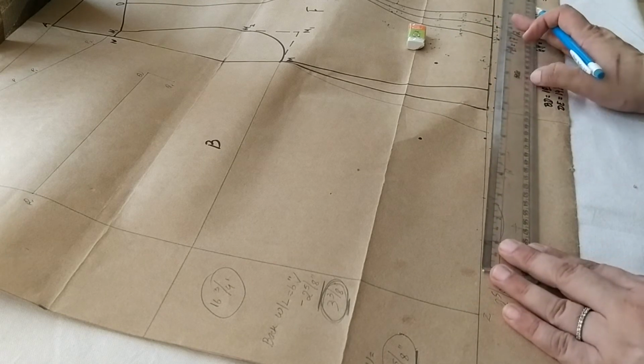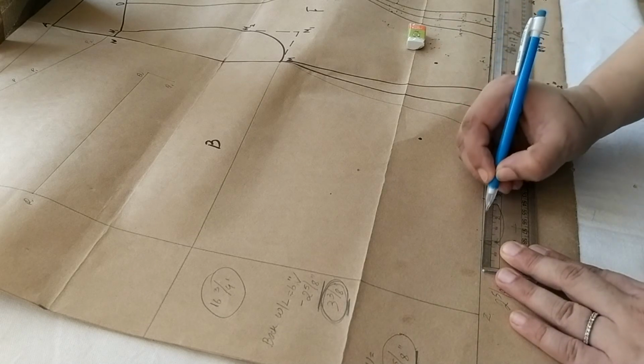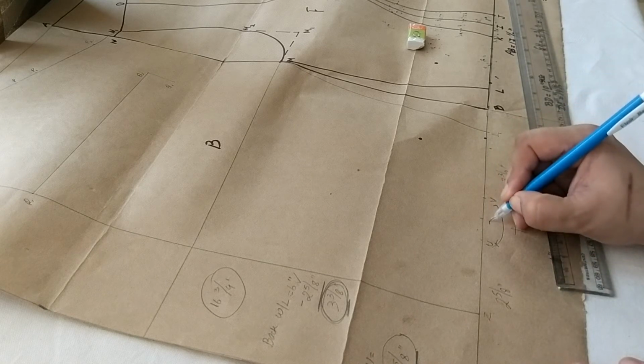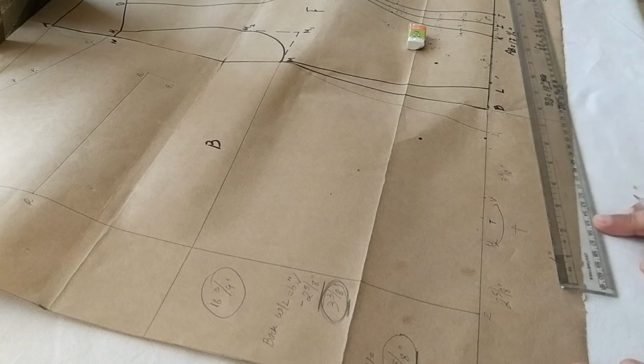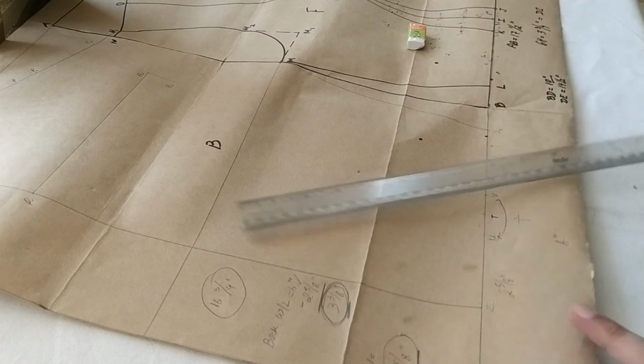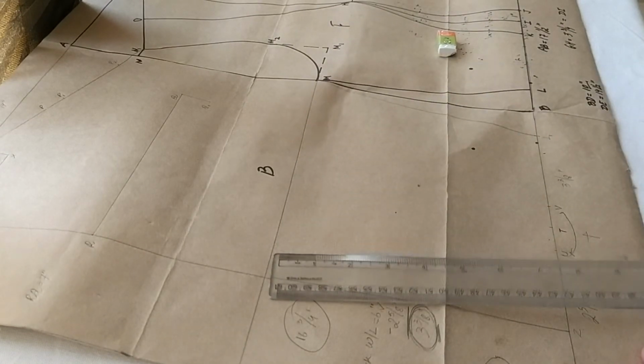Now after this, you need to measure the dart intake UV and mark the center of the same as T. Now extend T till the M1 extended line.